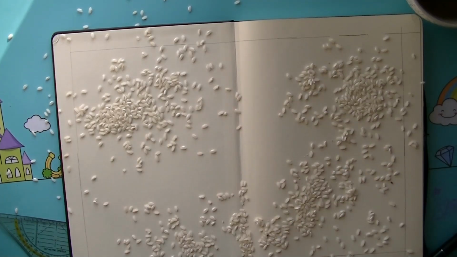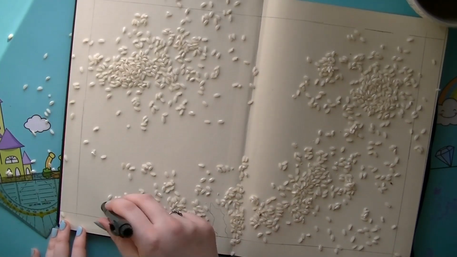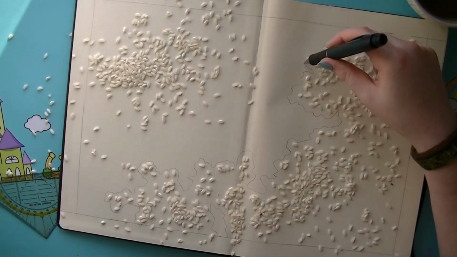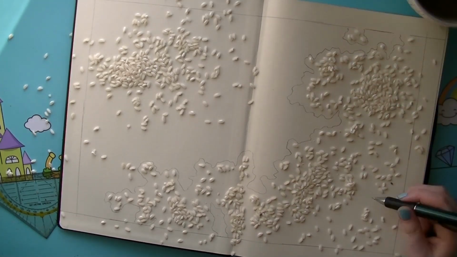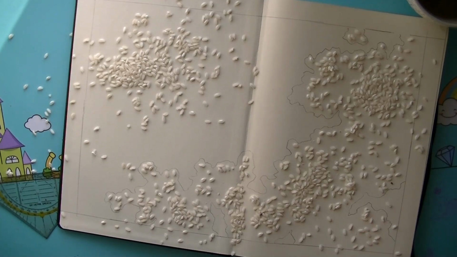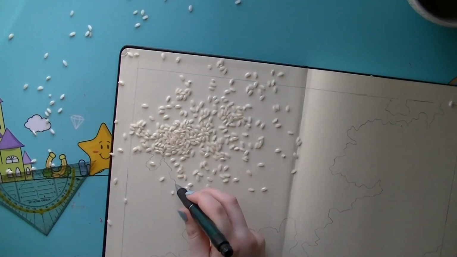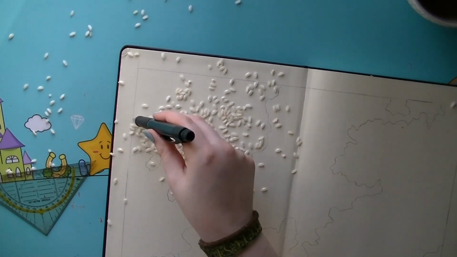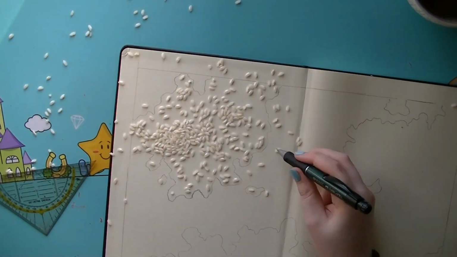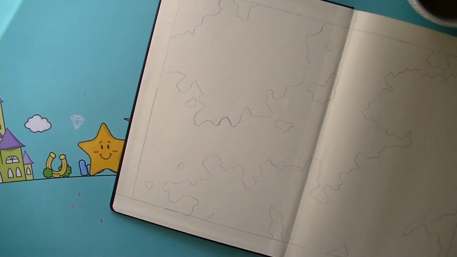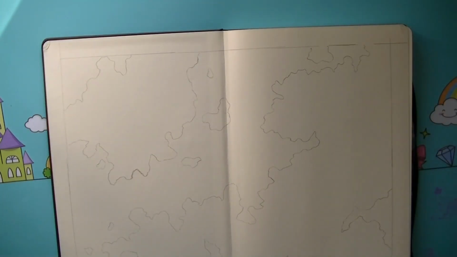I start off by throwing some dried rice on my sketchbook. This isn't required, but it makes for easy, interesting, random shapes. Then I draw some squiggly lines around the rice to make the shapes of the continents and islands. Of course you don't need the rice for this, you can also just freehand it. Just remember that landmasses don't have regular geometric shapes.